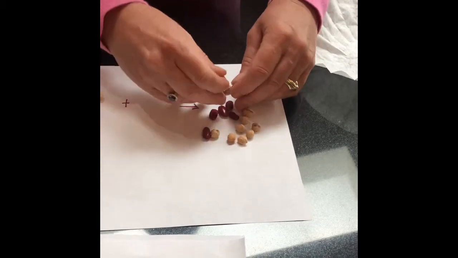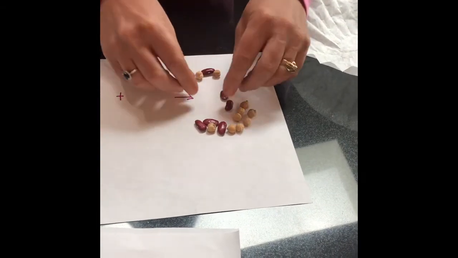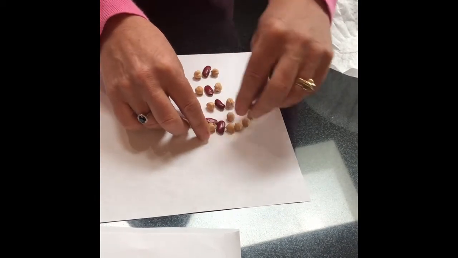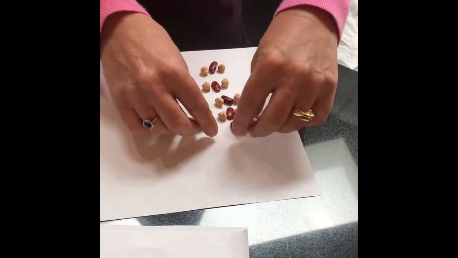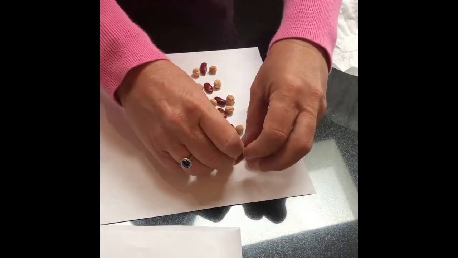Each carbon has 2 oxygens, so it sort of looks like this, a version of that. Again, our molecule kits would have been better for this.